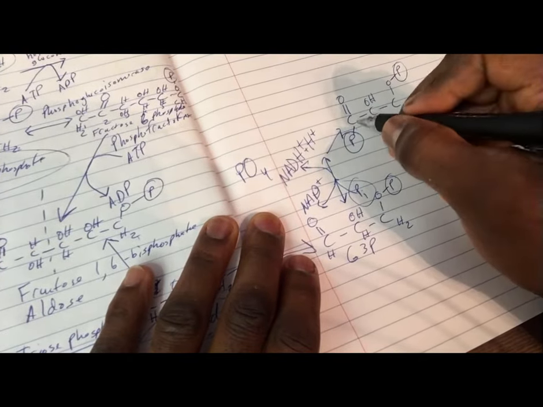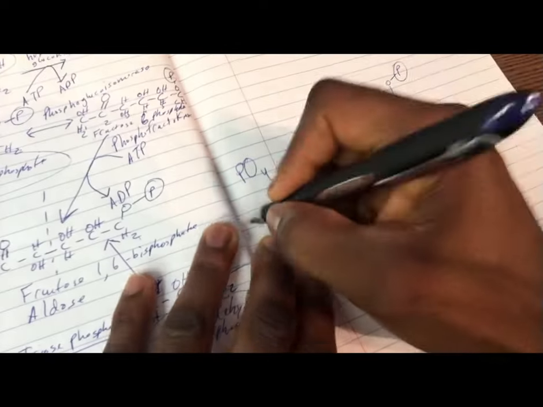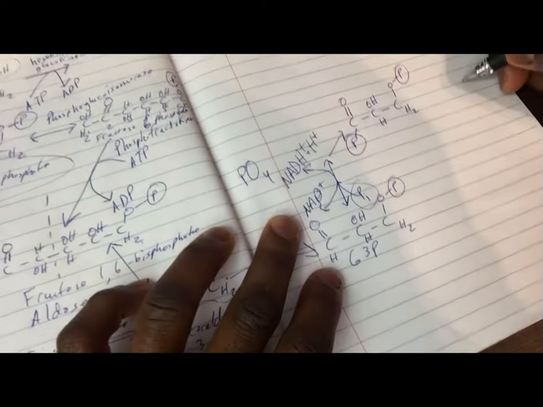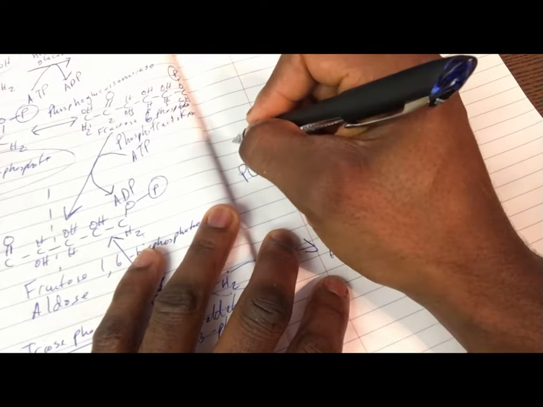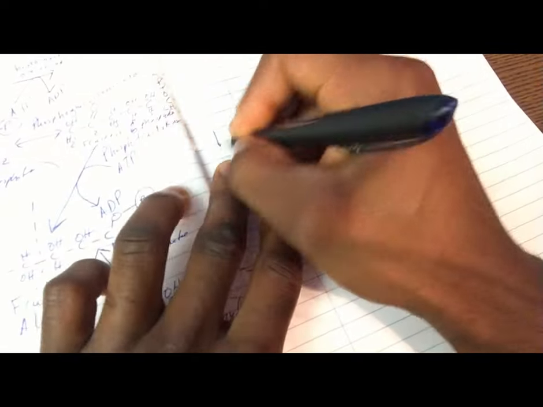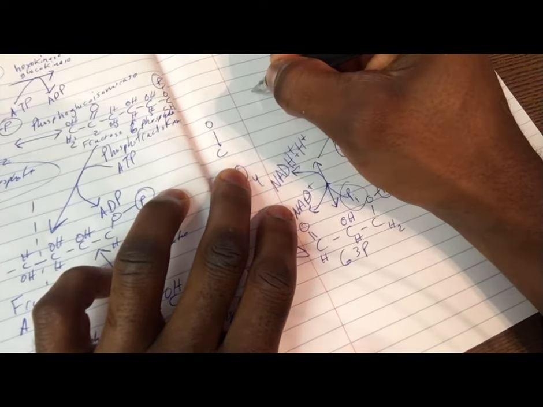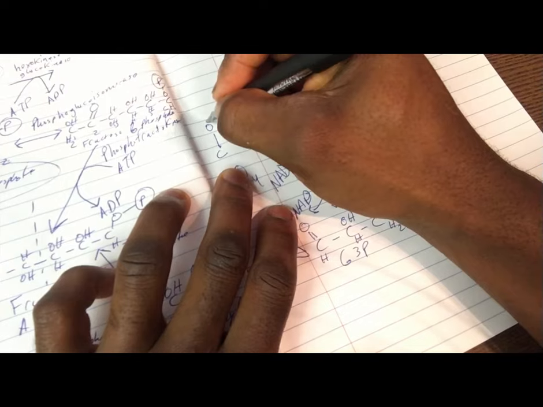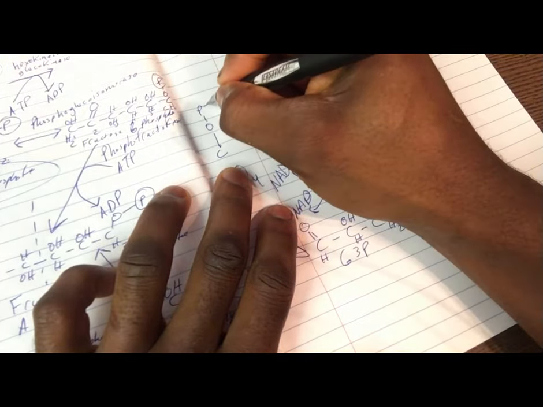But this phosphate group really looks like this. This is the carbon. We have oxygen, which is bound to phosphorus.